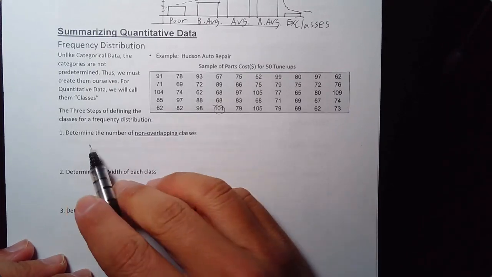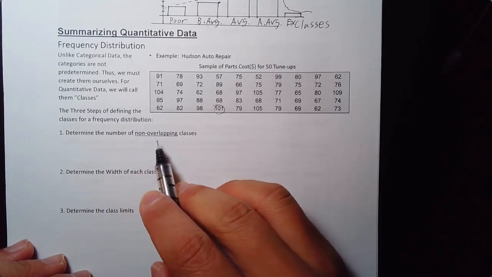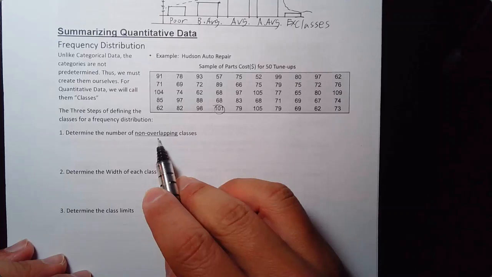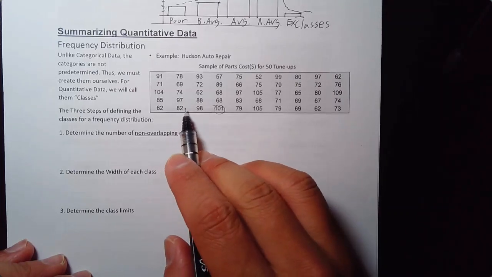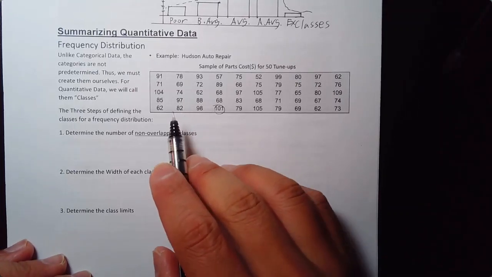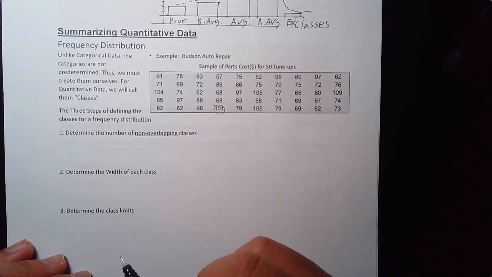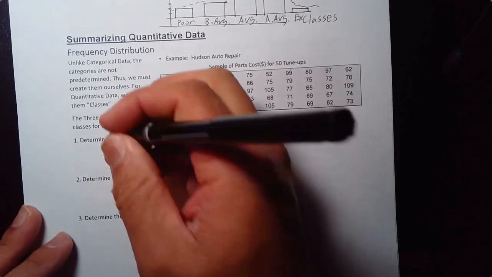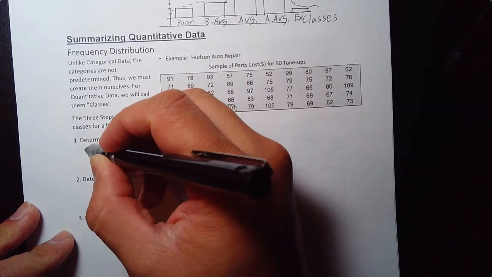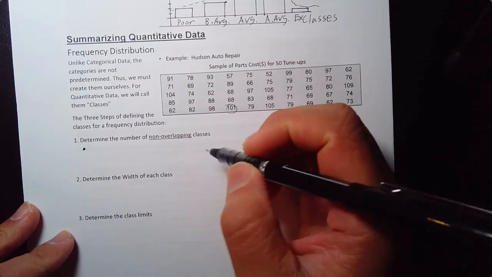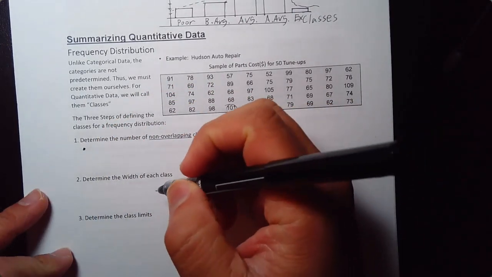First one is determine the number of non-overlapping classes, right? It has to be non-overlapping because we can't have any observation double counted. Each observation can only go into each class once. So that's the criteria. Now, a couple of rules, quote unquote rules, that it's just good habits to do.